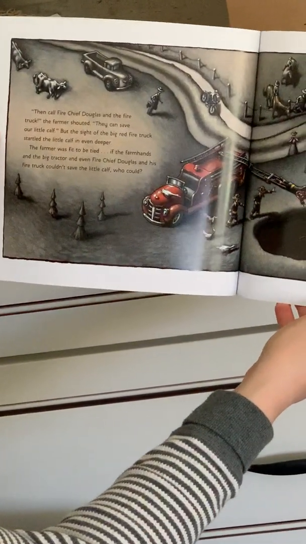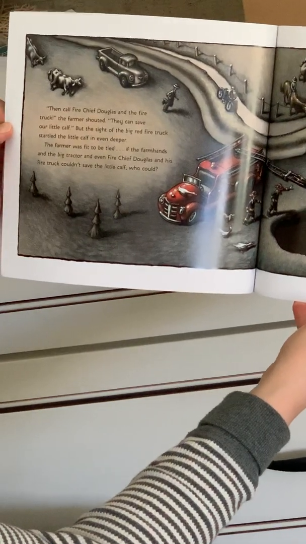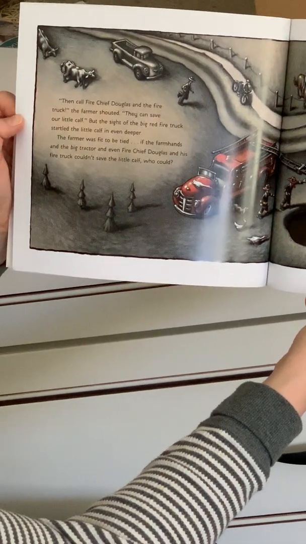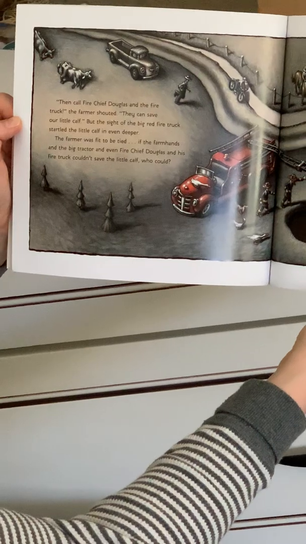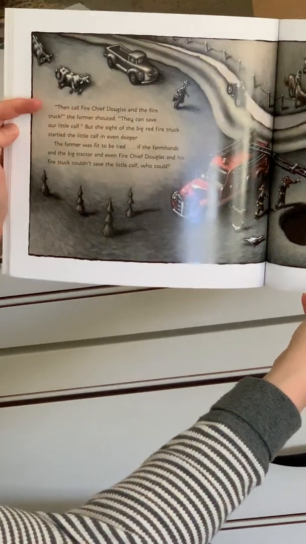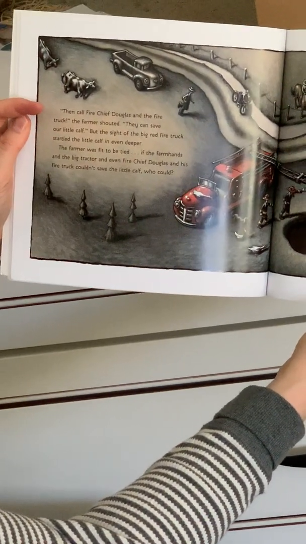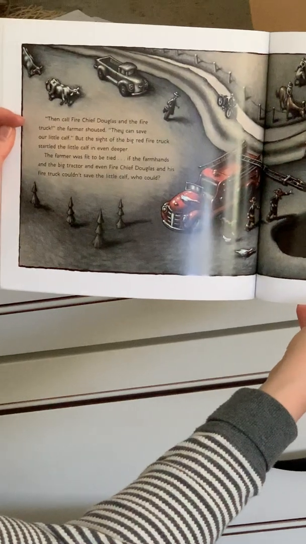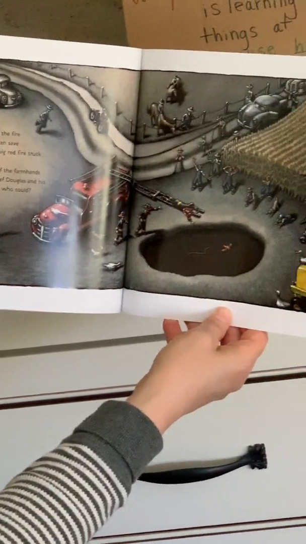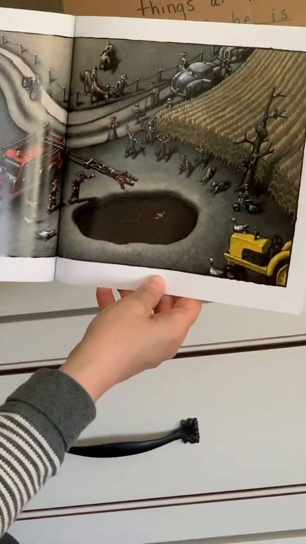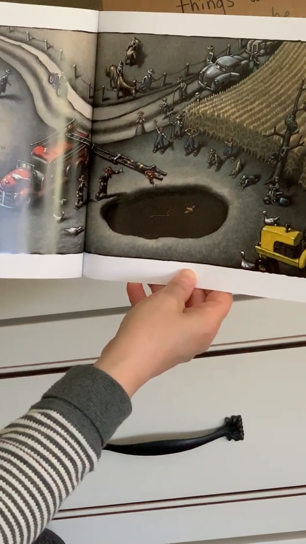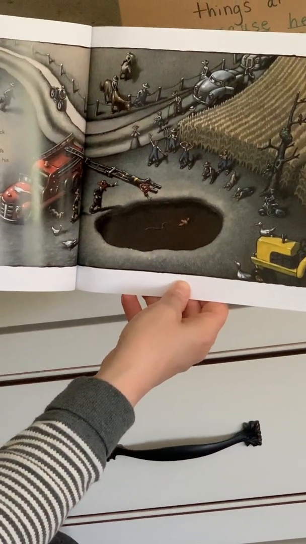"Then call the fire chief Douglas and the fire truck," the farmer shouted. "They can save our little calf." But the sight of the big red fire truck startled the little calf in even deeper. The farmer was fit to be tied. If the farmhands and the big tractor and even Fire Chief Douglas and his fire truck couldn't save the little calf, then who?